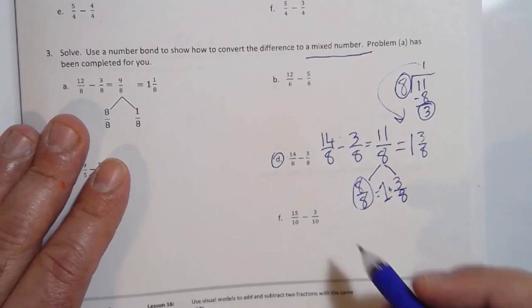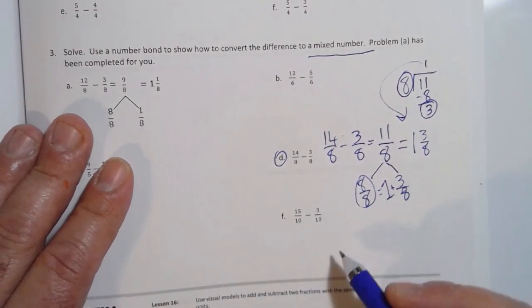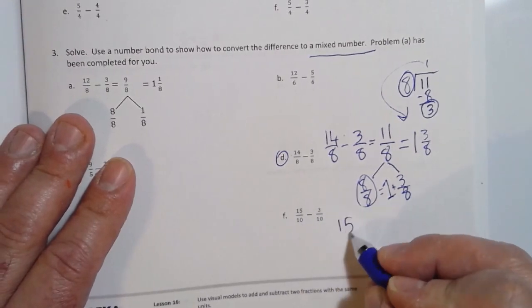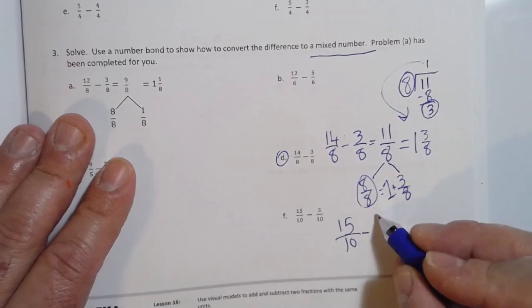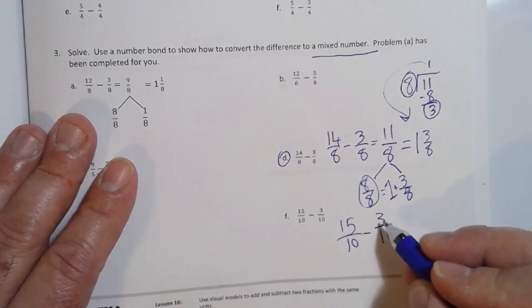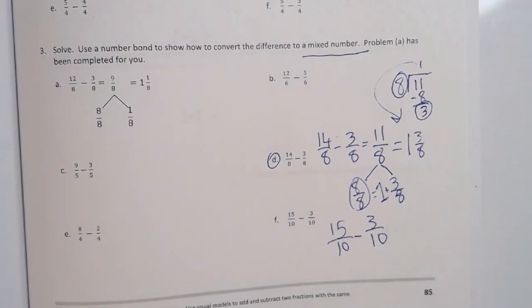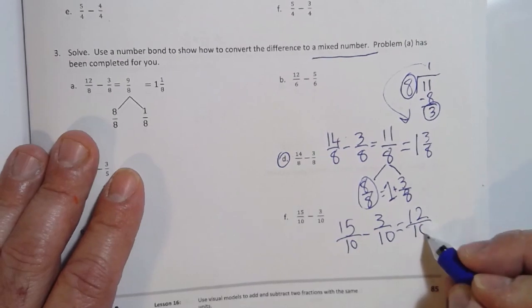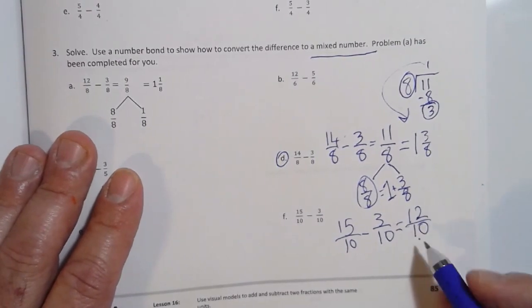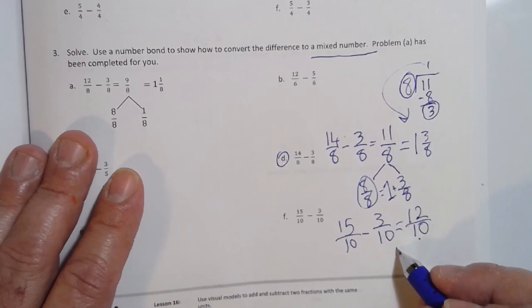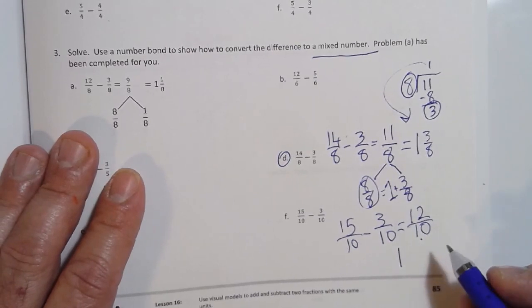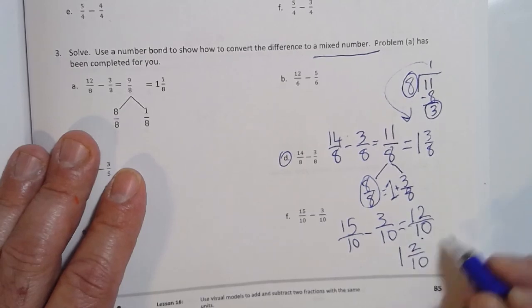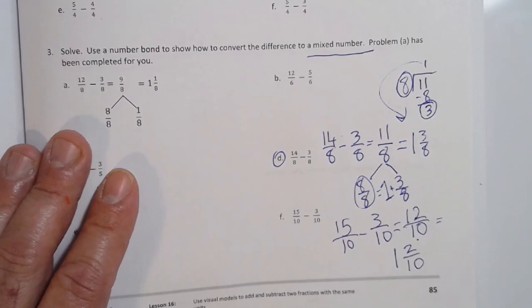Alright, let's look at F here real quick. 15/10 take away 3/10. Let's make it bigger. Alright, 3 take away from 15. That gives me, in my world, 12/10. How many sets of 10 are there in 12? Let's make a mixed number. There is one set of 10 in 12/10, and then there are 2 left over. See how easy that is? You need to practice that and get better at it.